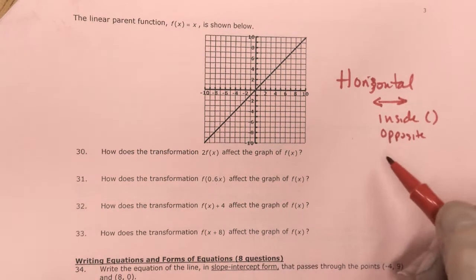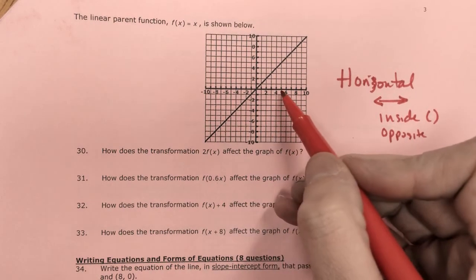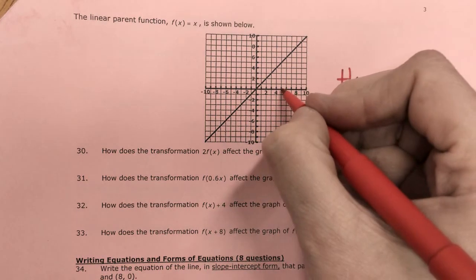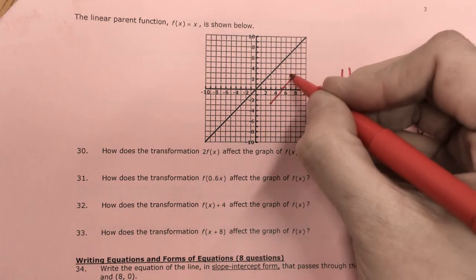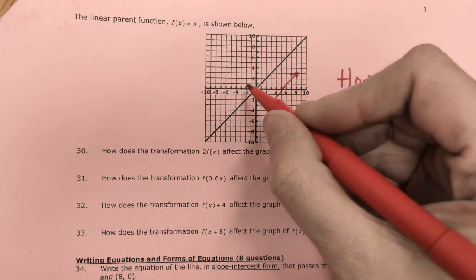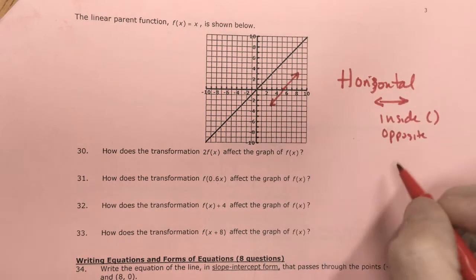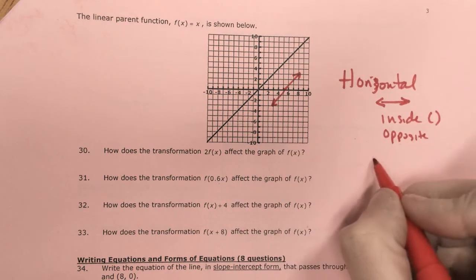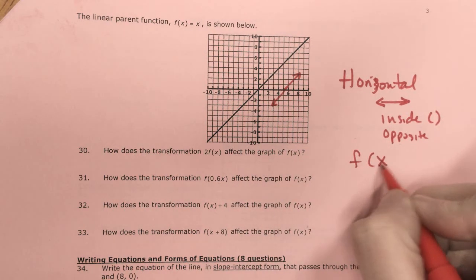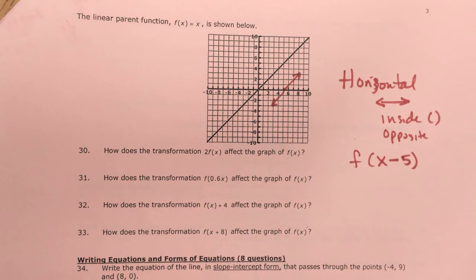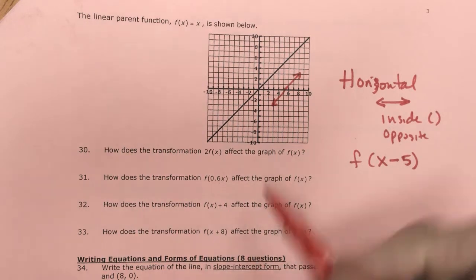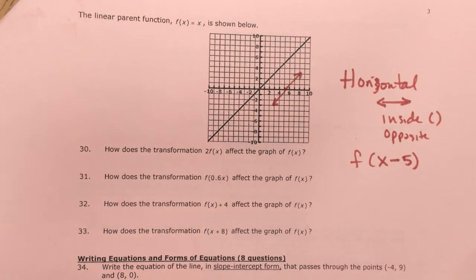Okay? So for example, let's say they moved this thing to the right 5. Let's say they moved it to here so that the line was going like this now. If they move it to the right, it looks like it's going to be plus 5, but it's actually minus 5. And I know you're probably confused because we didn't do this, did we? It didn't look like this. But remember, if it's inside the parentheses, it's a horizontal change. If it's outside the parentheses, it's a vertical change.